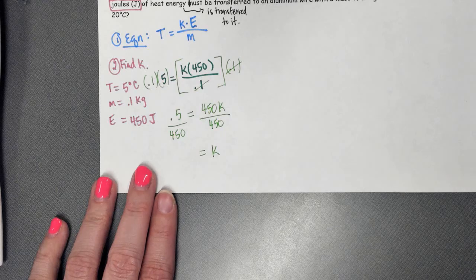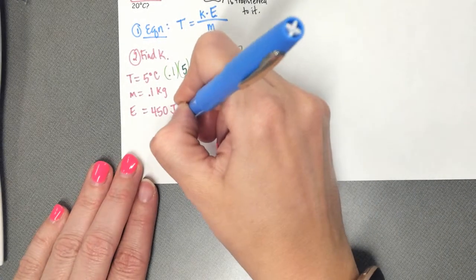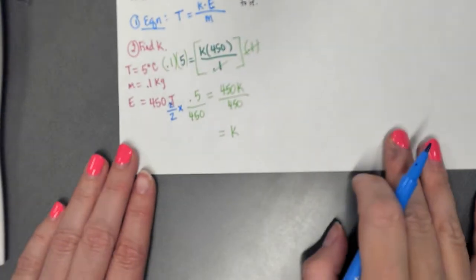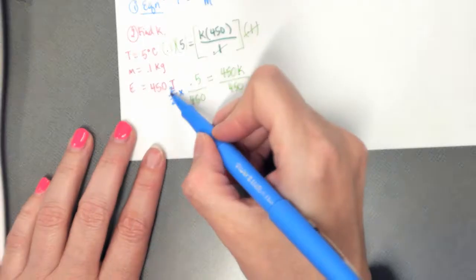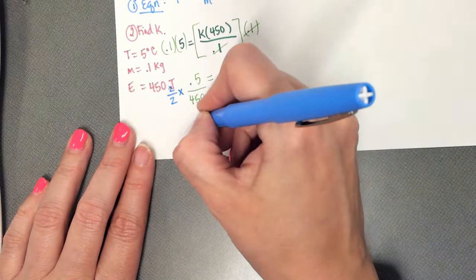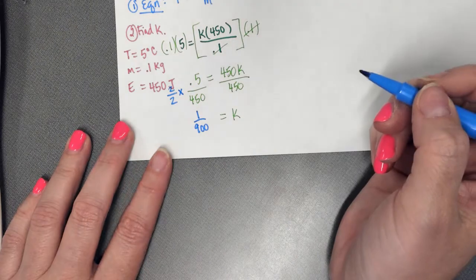Do you guys know another way you could do it that would work with any decimal in the tens place? Multiply by 10 over 10, because then it would move it one place over. Okay? So if you multiply by 2 over 2, which remember is something that we talked about in our rational function algebraic stage, 2 times a half is just what? 1. 2 times 450? 900. Okay, so this is your K as an exact value.